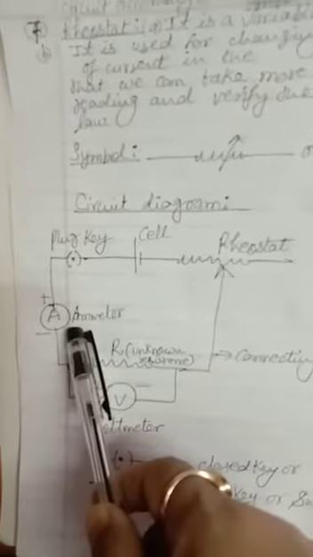Next device is the ammeter. Symbolically we show it by this symbol. It is used for measuring the current flowing through a circuit. Say for example in this circuit, we want the whole current coming from the battery to pass through the ammeter, then only it will give you the actual value of the current. So we say the ammeter is always connected in series.